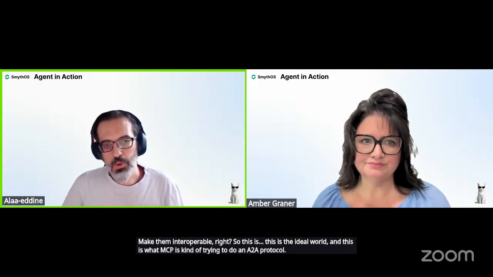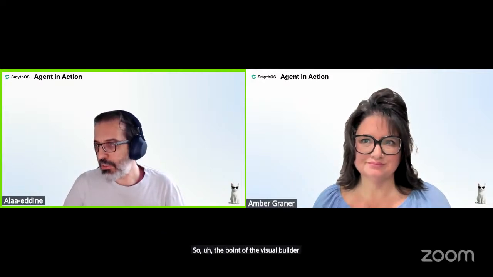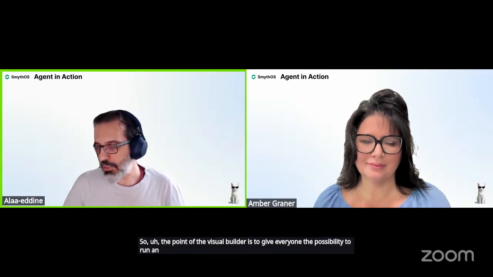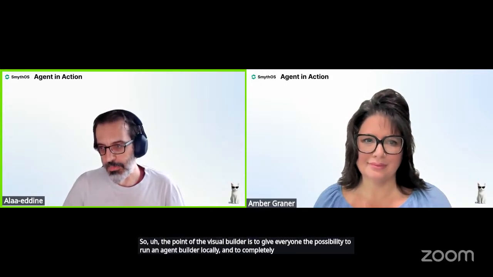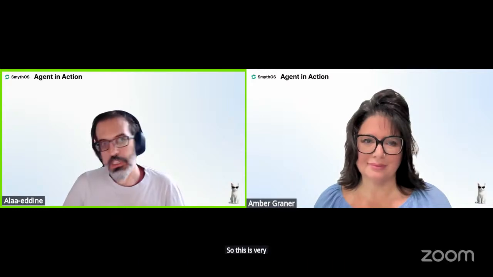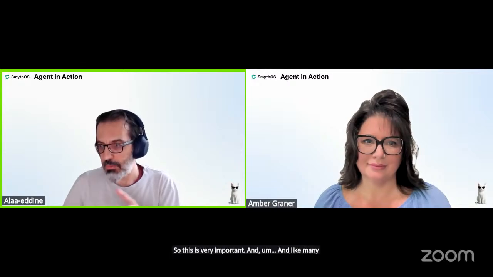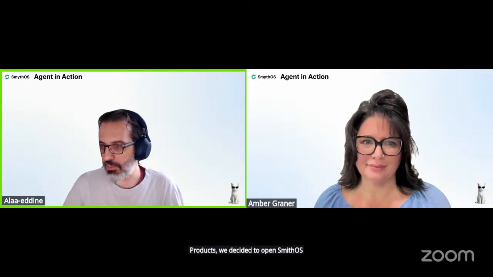So the point of the visual builder is to give everyone the possibility to run an agent builder locally and to completely own their data. This is very important. And unlike many other products, we decided to open SmythOS under the MIT license. This is the most permissive license out there.